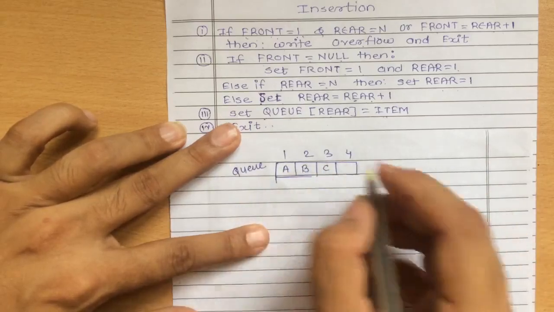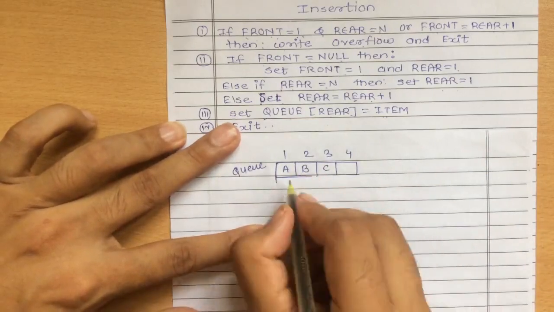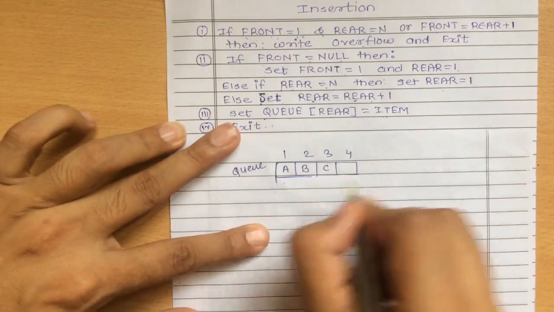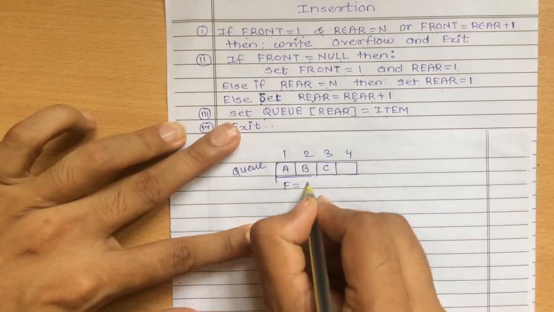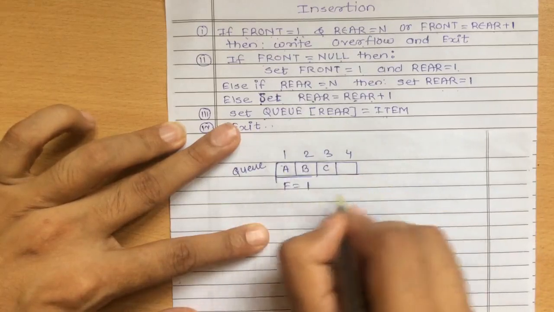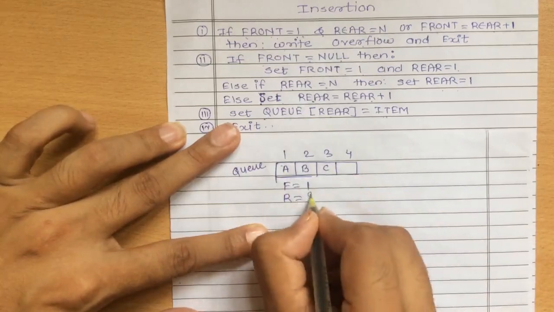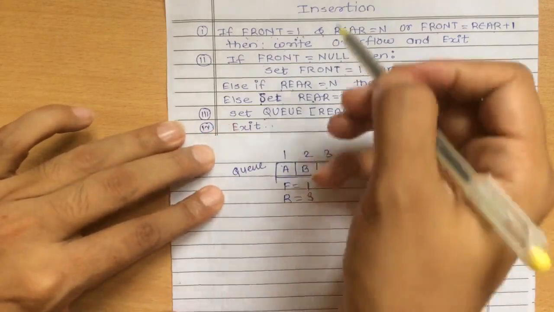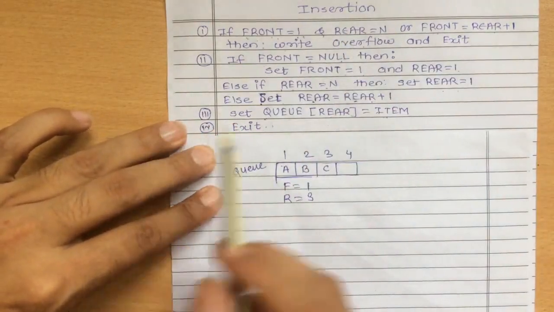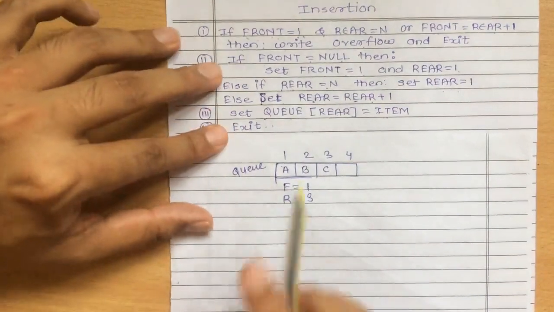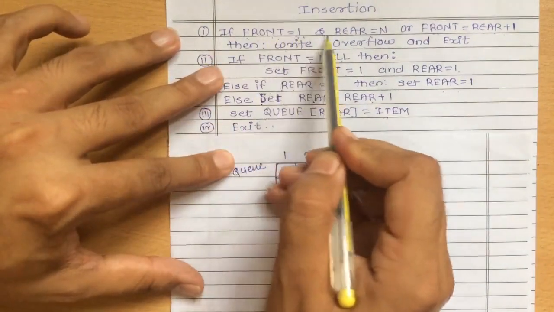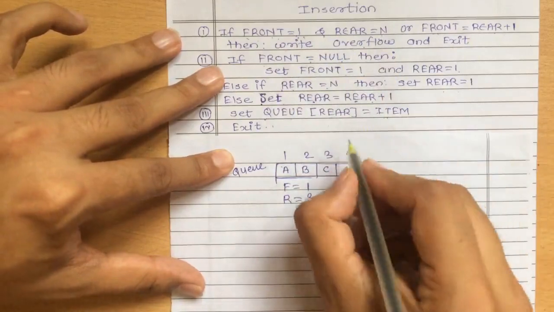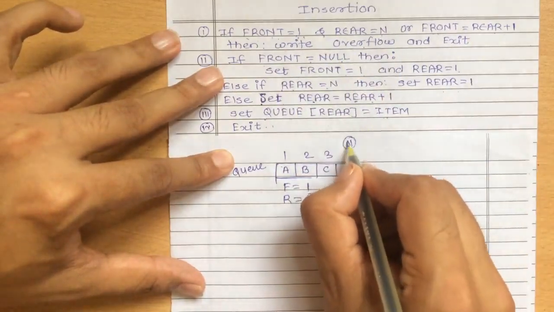So in this case, my front is equal to 1 because it holds the location of the first element, and rear is equal to 3. Okay, so I will consider this example. Let's go through this algorithm. We'll check the first step: if front is equal to 1 and rear is equal to n. Here in this case n is equal to 4.